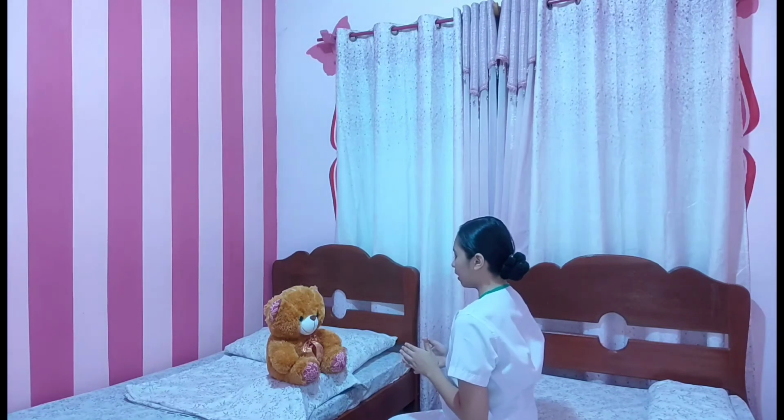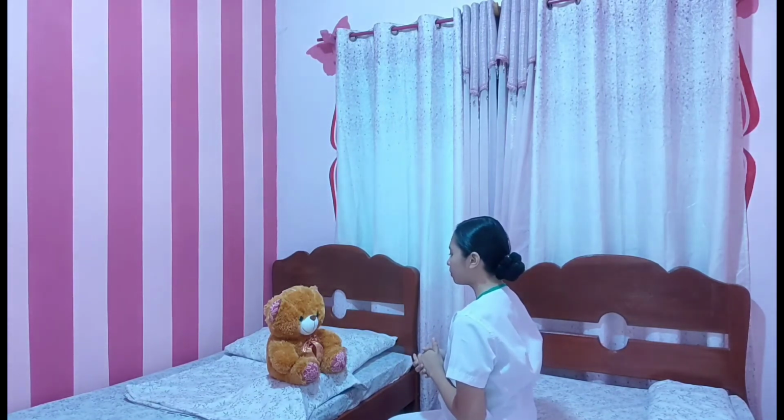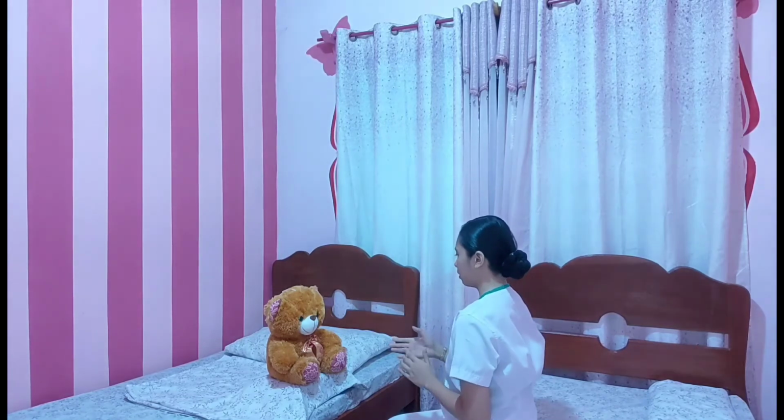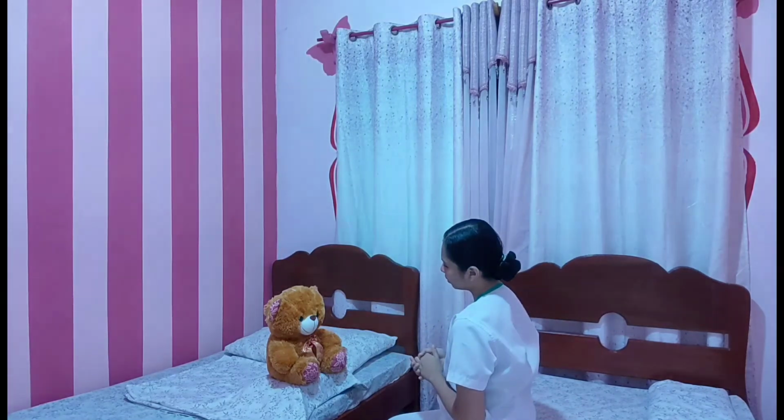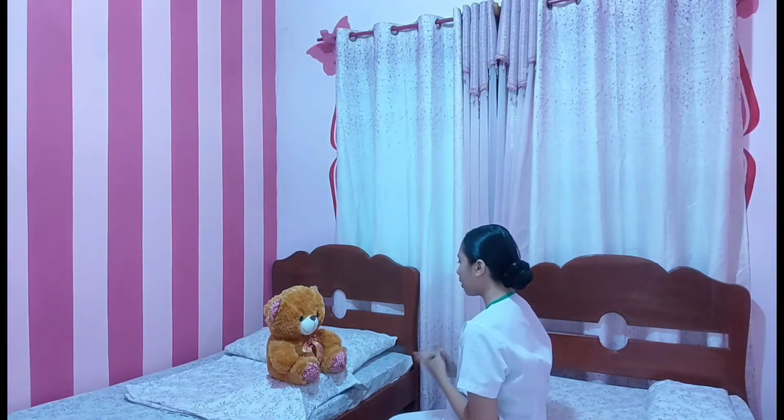Okay. Now, I want you to put your tongue against your cheek one at a time. Just like this. Okay. Now to the other side. Okay, good. There are no abnormalities upon the test of the accessory nerve and the hypoglossal nerve.